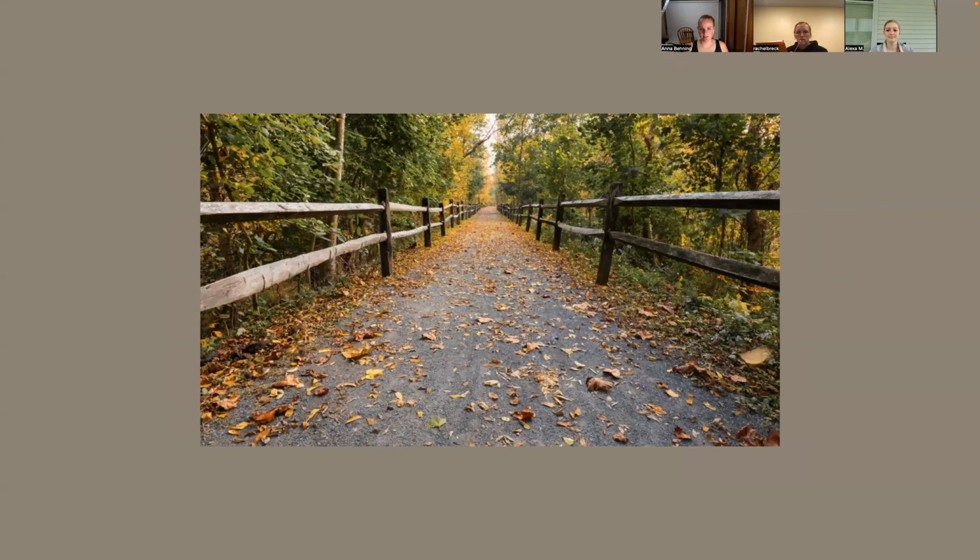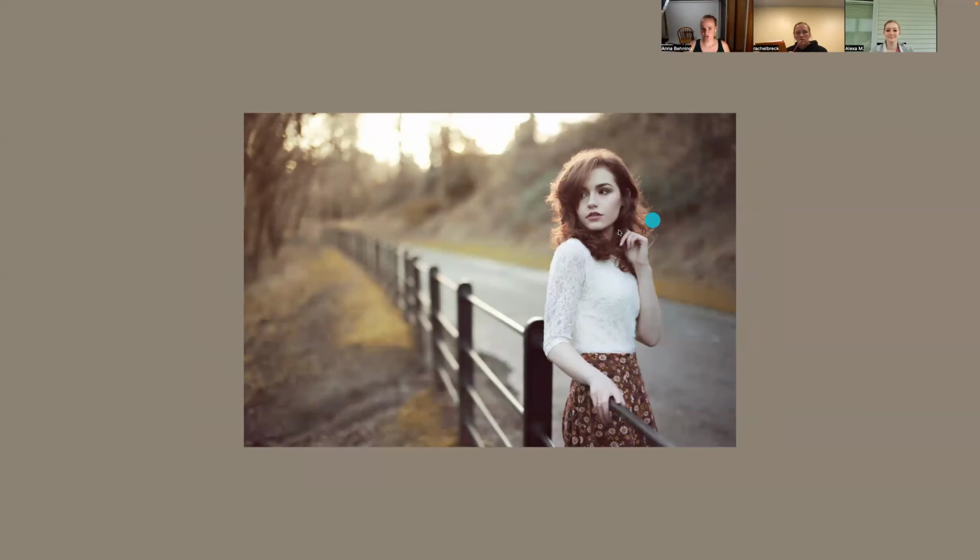For example, here we have, first of all, the rule of thirds. She's up in this right-hand corner, and then the leading lines, the road and the fence, are drawing us back here. Okay.